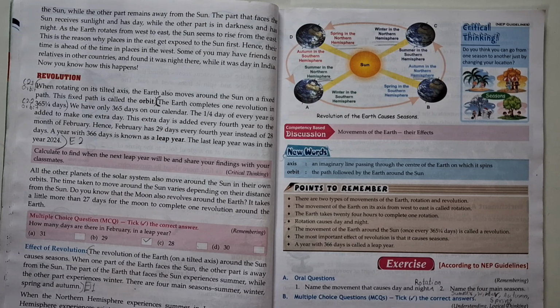All the other planets of the solar system also move around the sun in their own orbits. The time taken to move around the sun varies depending on their distance from the sun. Do you know that the moon also revolves around the earth? It takes a little more than 27 days for the moon to complete one revolution around the earth.